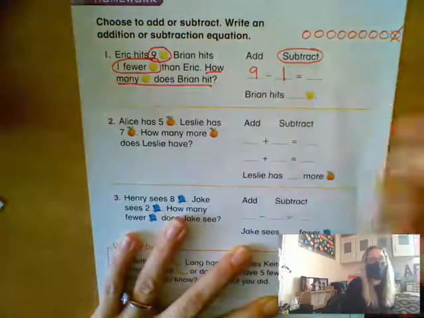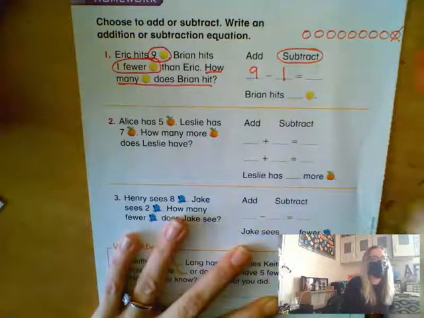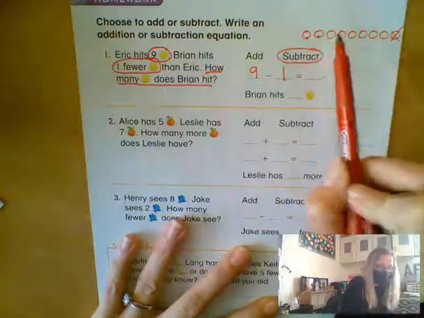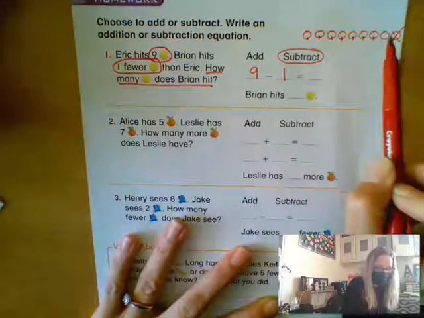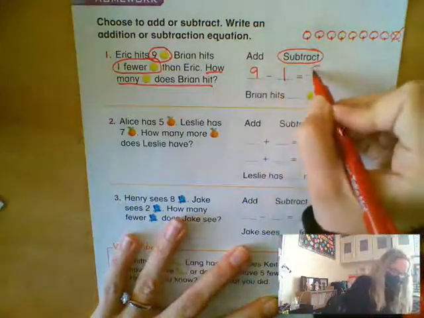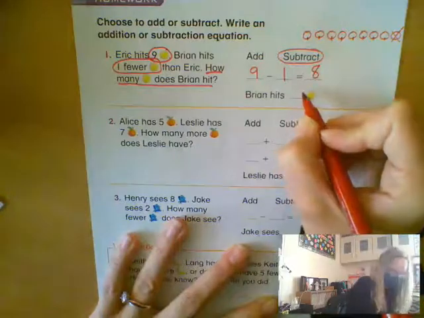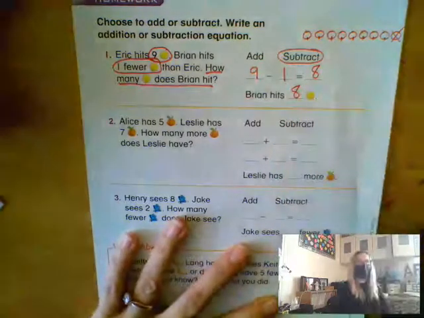And let's count how many are left. Everyone count with me. Here we go. 1, 2, 3, 4, 5, 6, 7, 8. So 9 take away 1 equals 8. Brian hits 8 tennis balls.